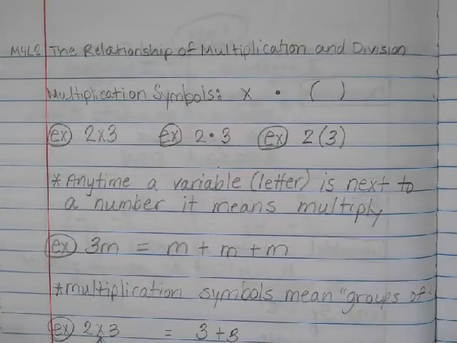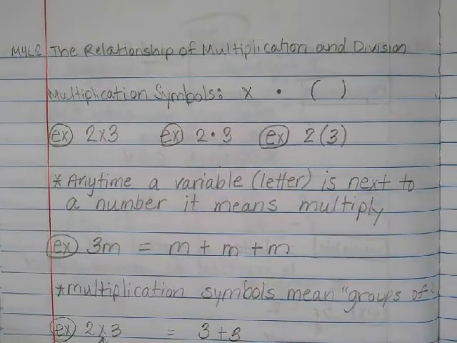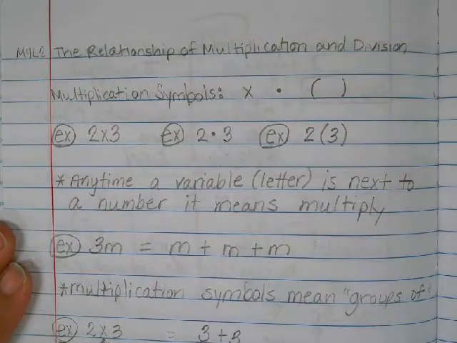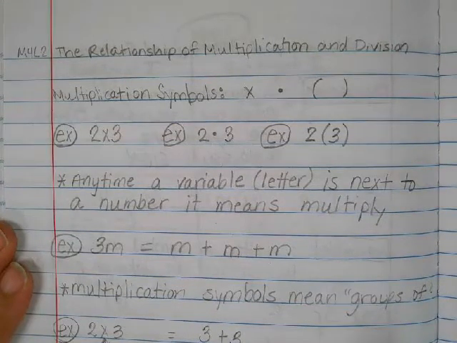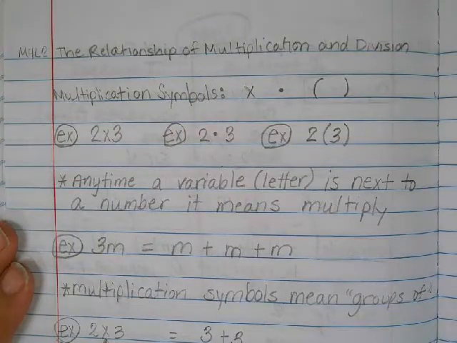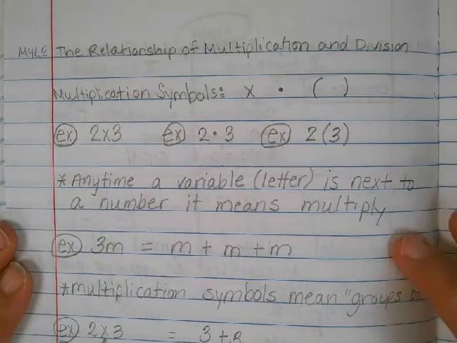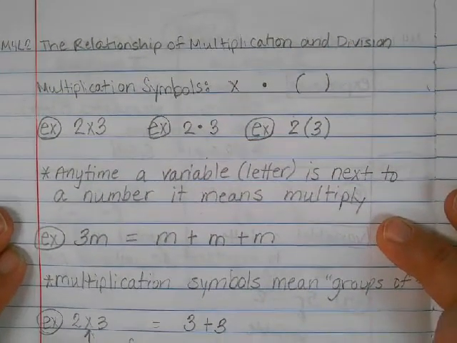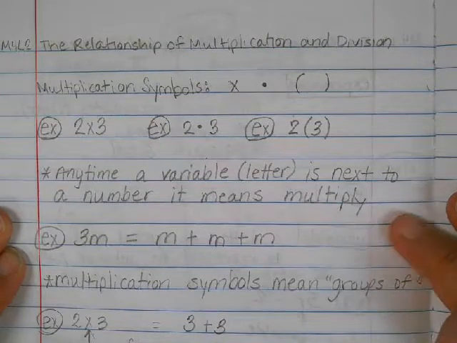Today's lesson is Module 4, Lesson 2. And for today's lesson, before we get started, we're going to go over some basic information about the symbols used to represent multiplication and division, just to make sure that we all have the same understanding of these symbols, what they look like and what they mean.